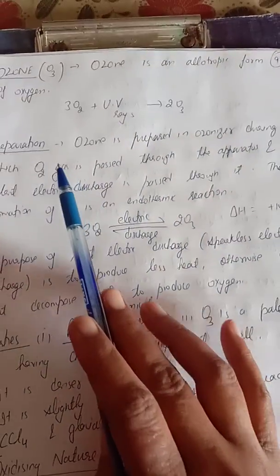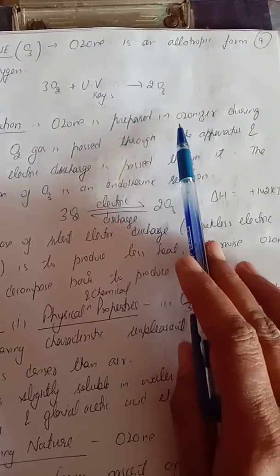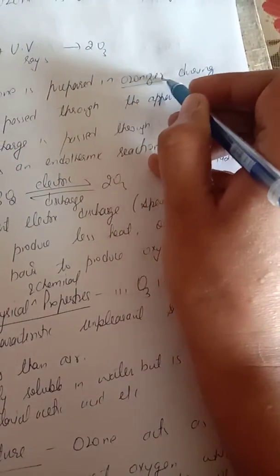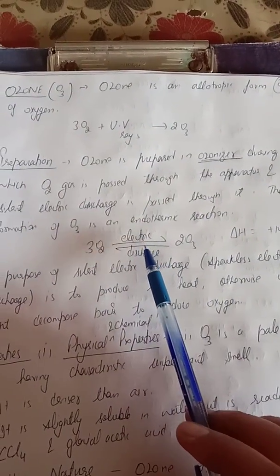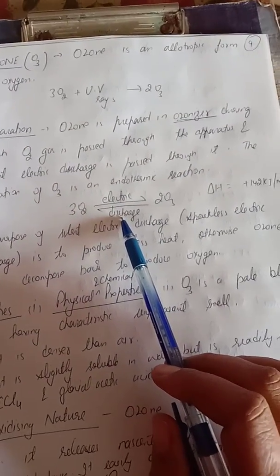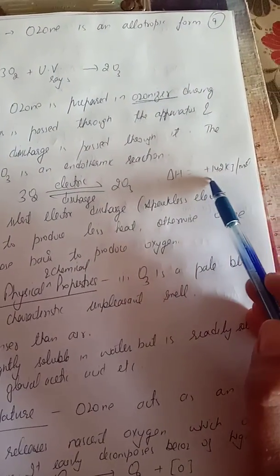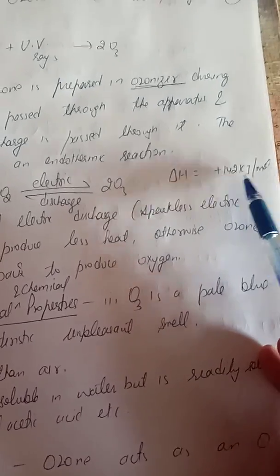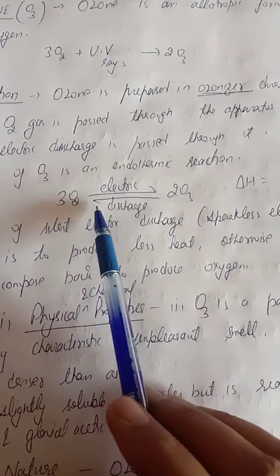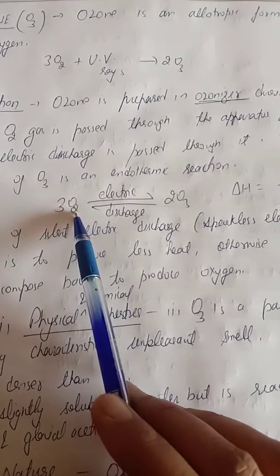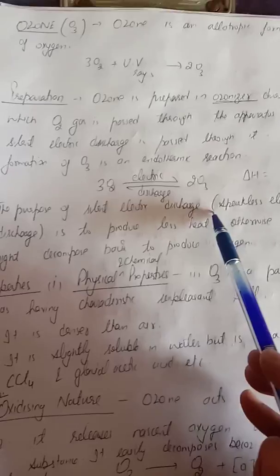And its laboratory preparation is: ozone is prepared in a specially designed apparatus called an ozonizer, through which electric discharge is passed and high energy is absorbed, about 142 kilojoule per mole. That's why it is an endothermic reaction. You can see here I have written the reaction: oxygen on passing electric discharge will give us ozone.